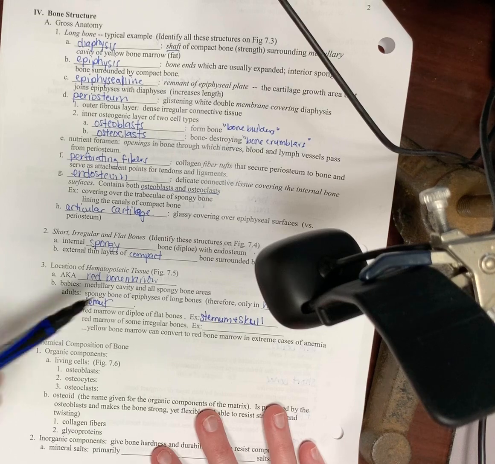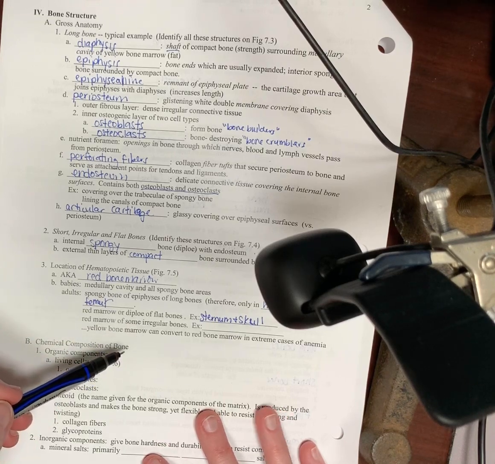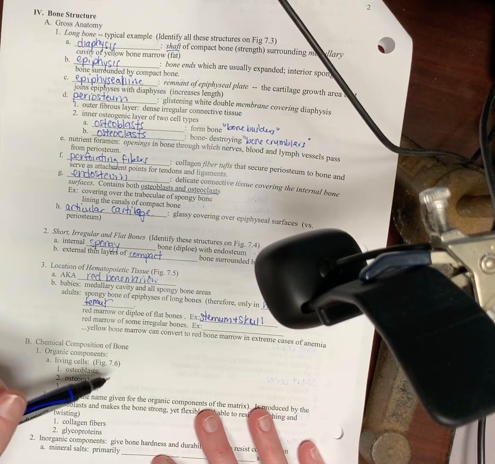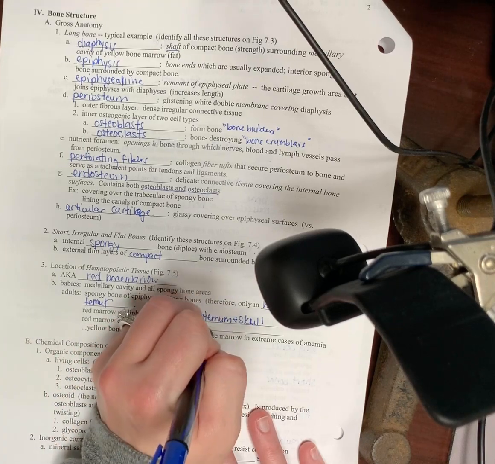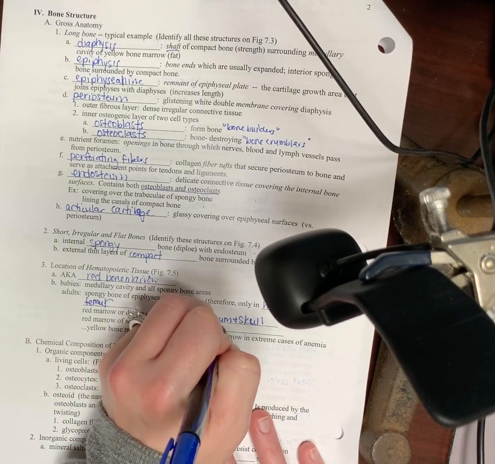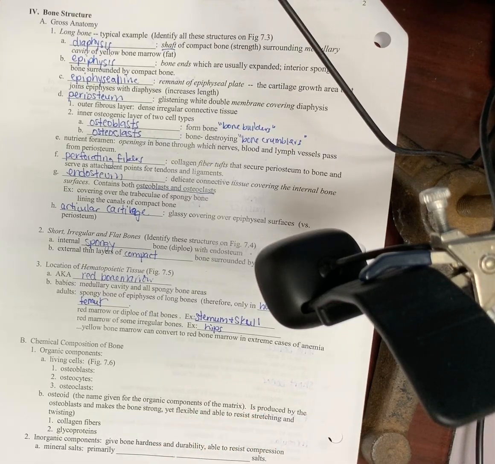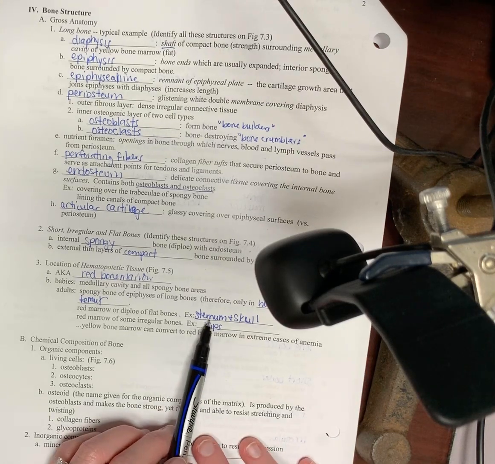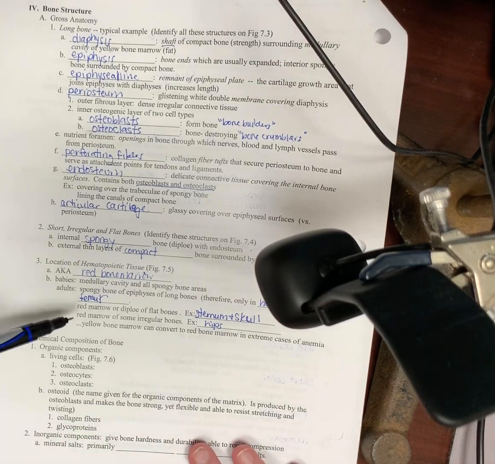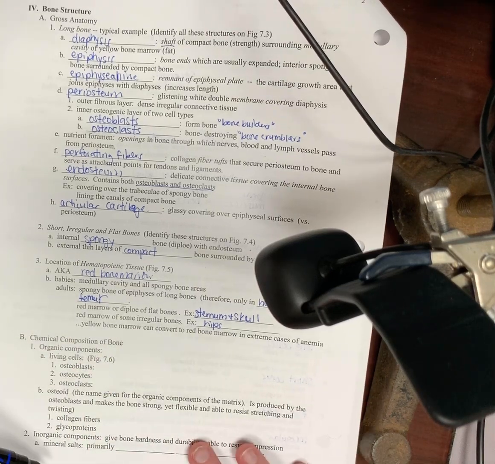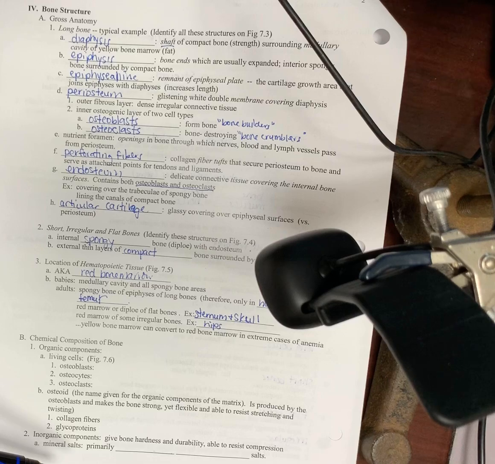And then in the red marrow of some of your irregular bones. Most commonly, it's not in the vertebrae, but here in the hips. So you actually have to have a lot of space for this to happen. So those ends of the long bones, space between the sternum and the skull, the hip bones. There, let's look at it.